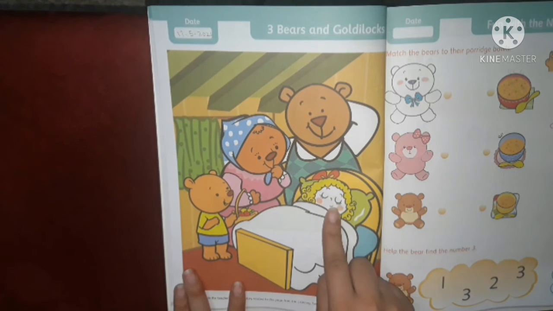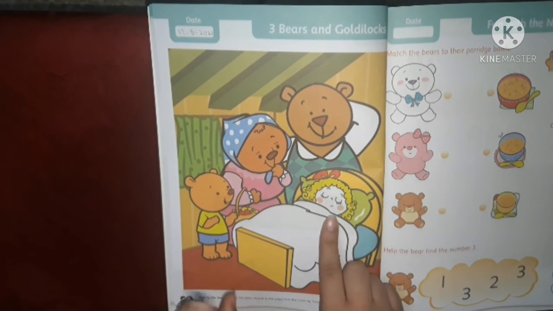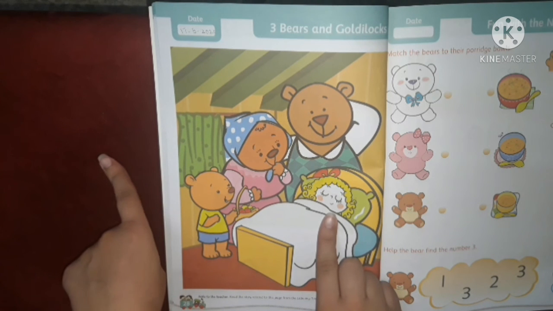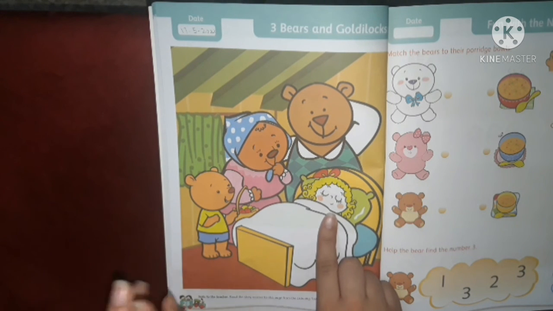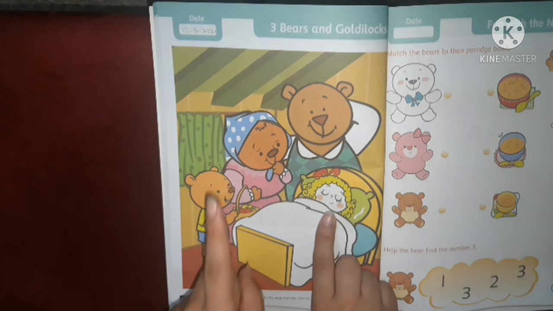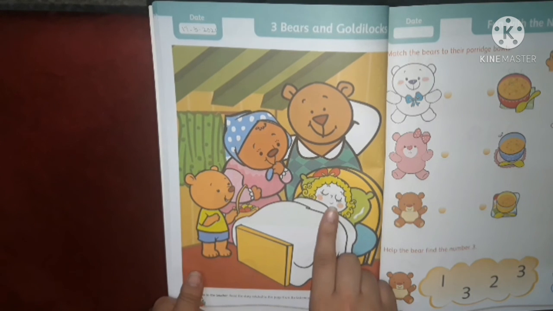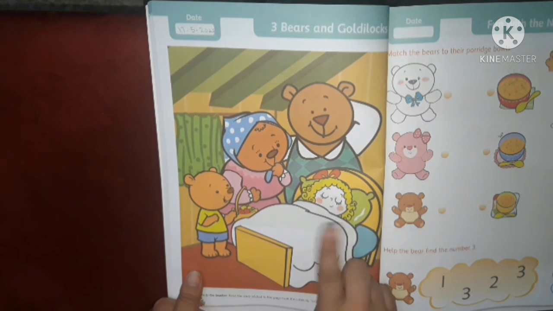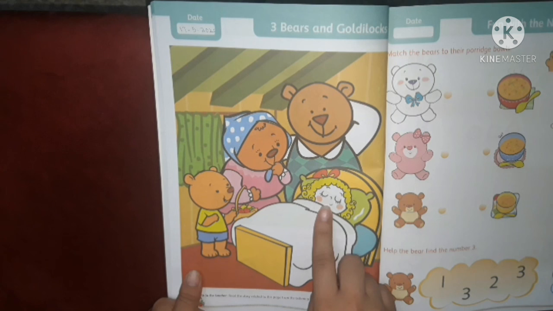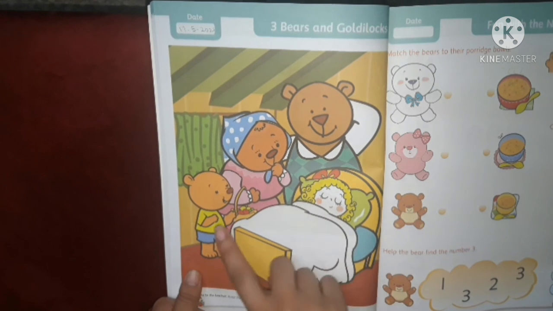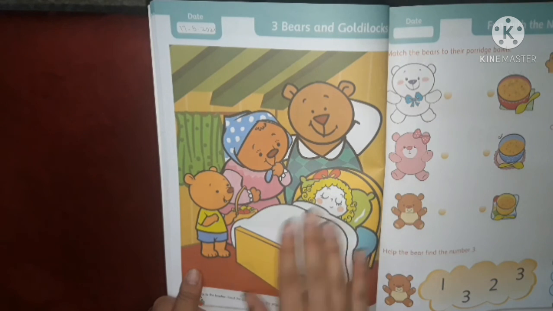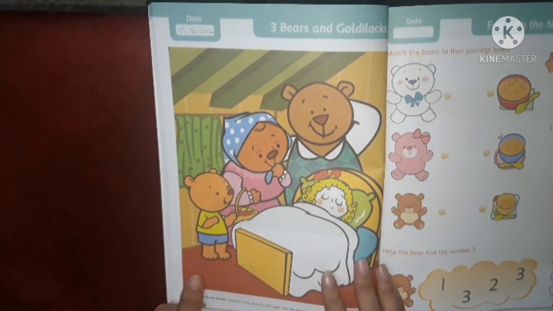So what do we learn from this? We learn that we should not go alone. Okay, outside the house anything can happen. And secondly, we should always listen to our mother and father. Okay, listen to your parents when they tell you not to do something. Okay, so this is how Goldilocks gets to her home with three bears. Okay, and she's safe and happy now. So that is today's story.